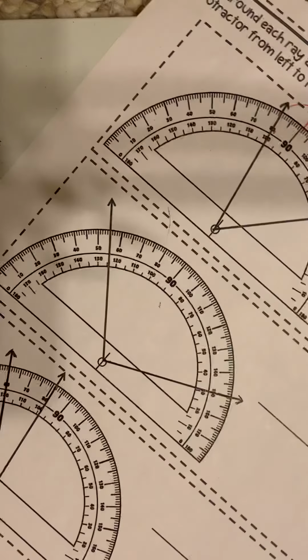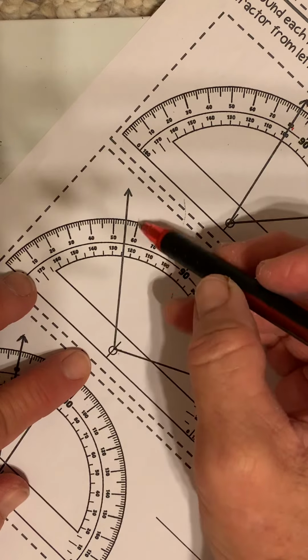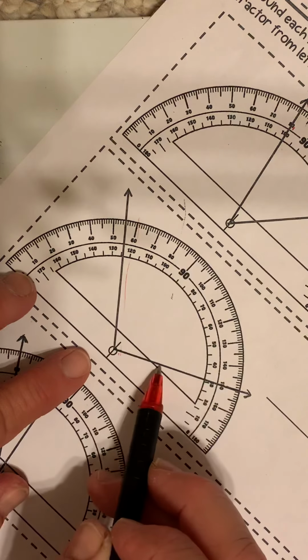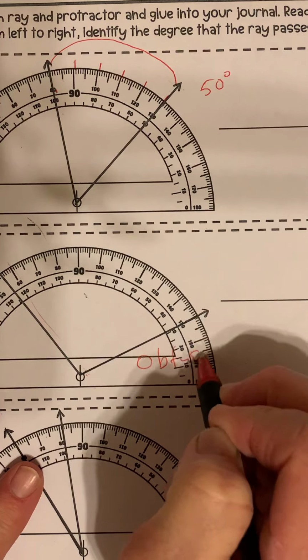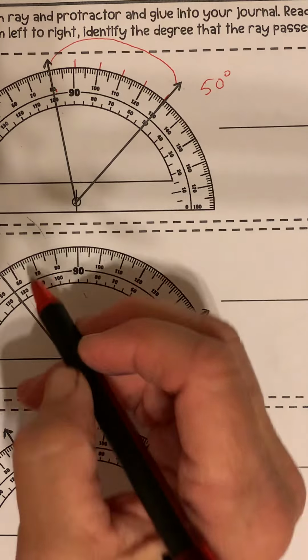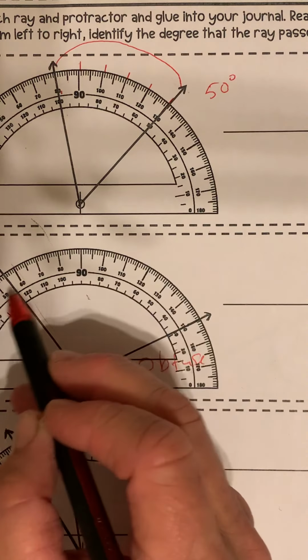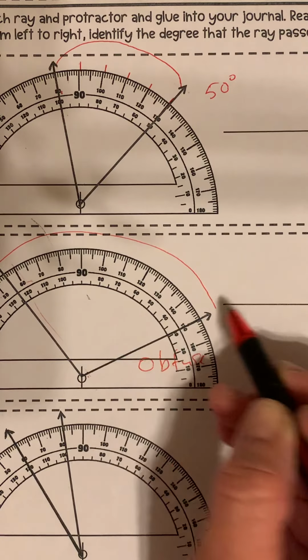Okay, again, I'm going to line it up like this and look at it. This one looks like it is going to be greater than 90. So this is an obtuse angle, right? So I know that it's going to be greater than 90. So let's look. We're going to start right here. Now, I don't even care what these numbers are because all I'm measuring is from here to here. Okay?